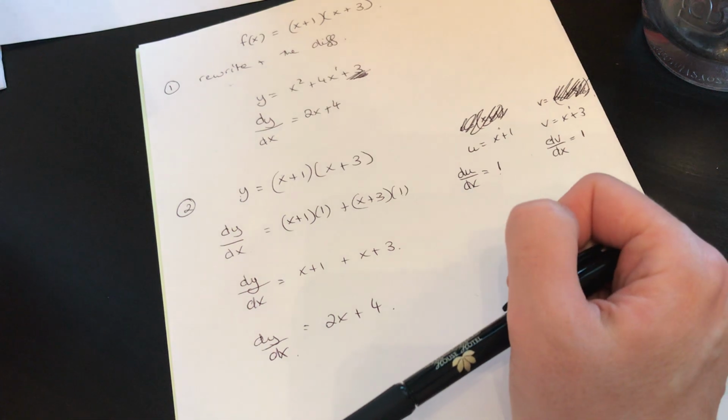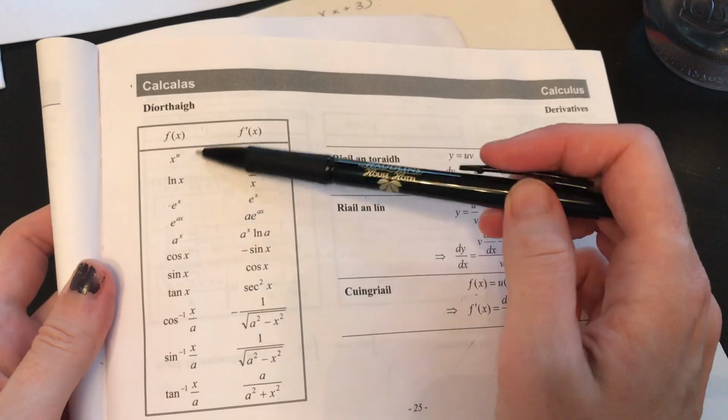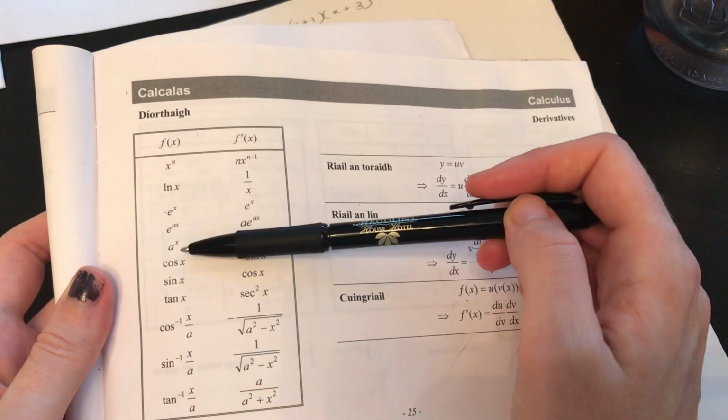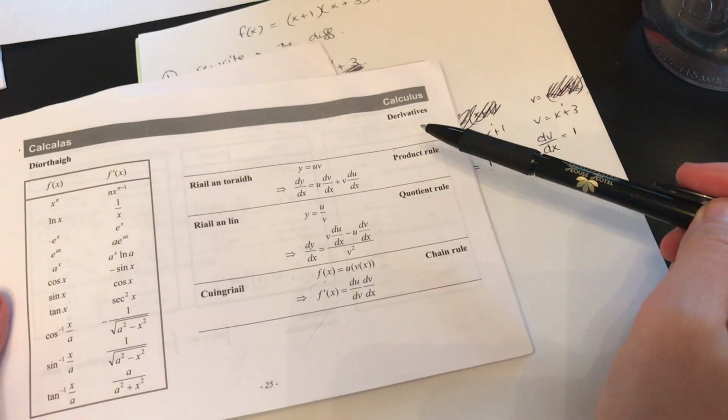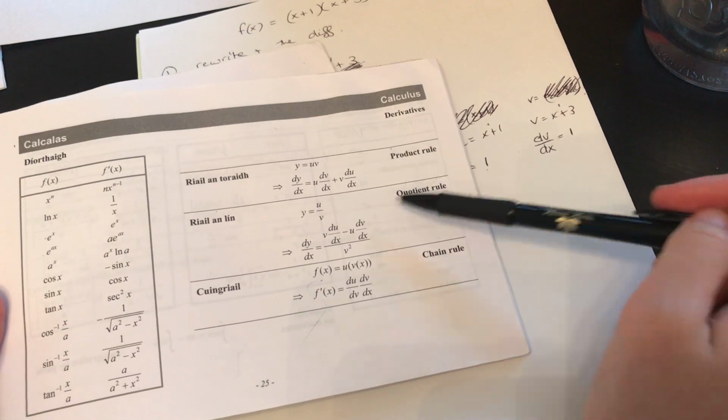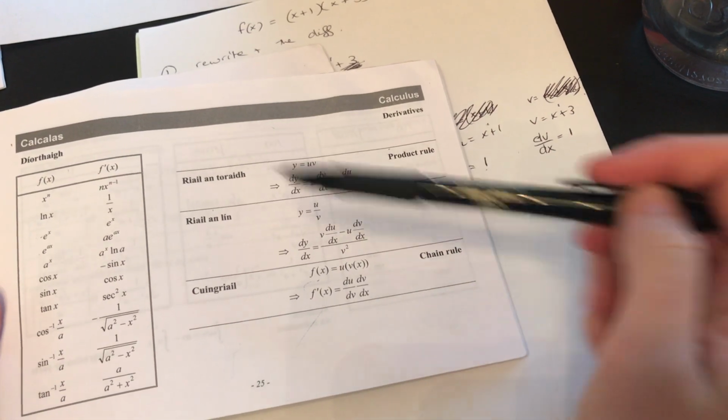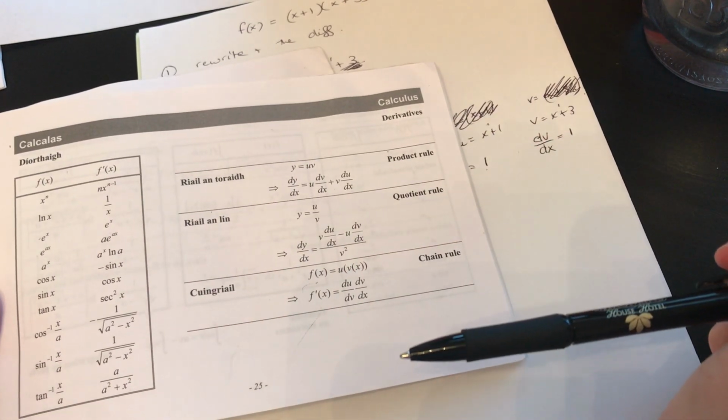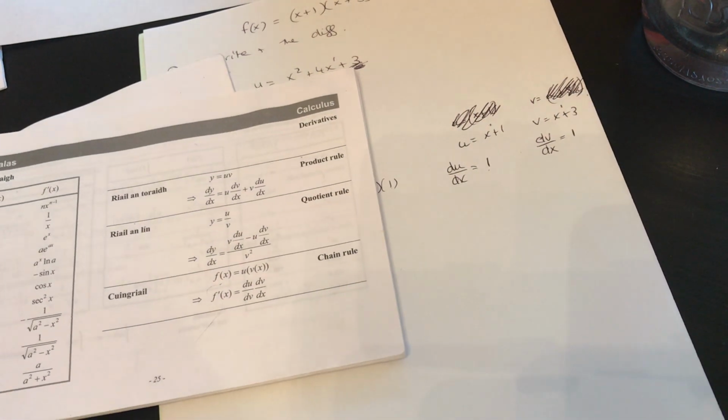Often there's a few ways to differentiate something. I will always, if possible, use this part of the page. If I can't, I move on to the product rule. If I can't use the product rule, I move on to the quotient rule. If I can't use the quotient rule, I'm left with the chain rule. I have to be able to do one of these things usually. Okay? We'll have a look at the quotient and the chain rule in another video.